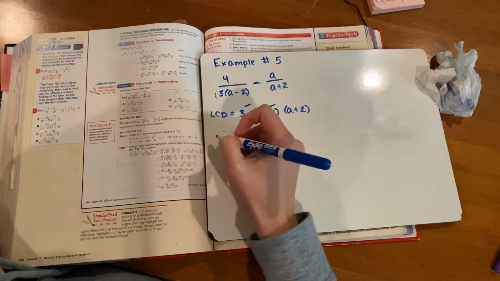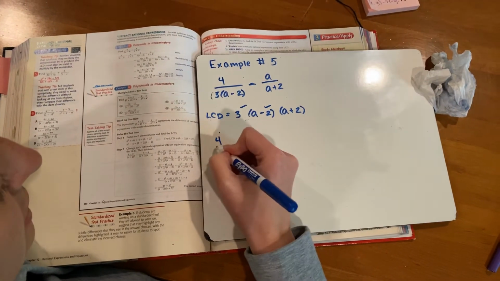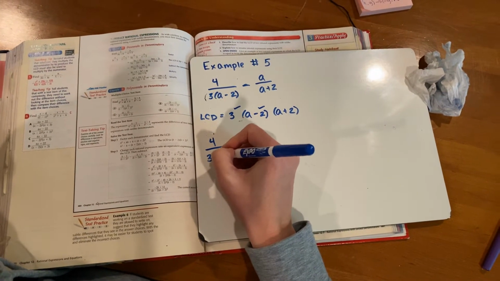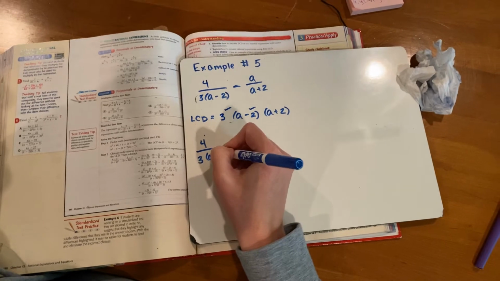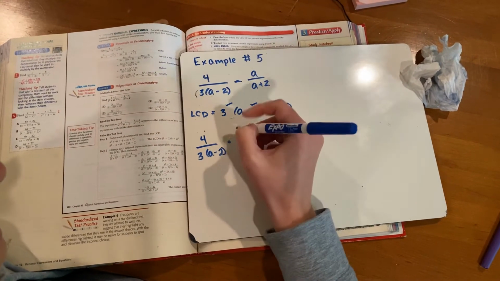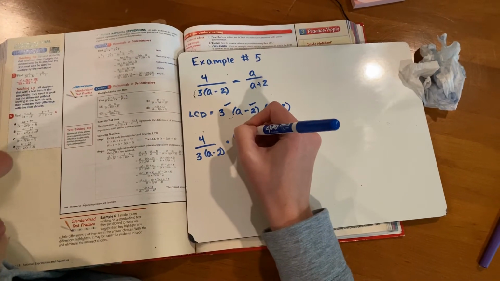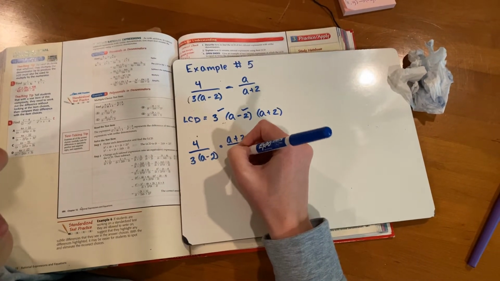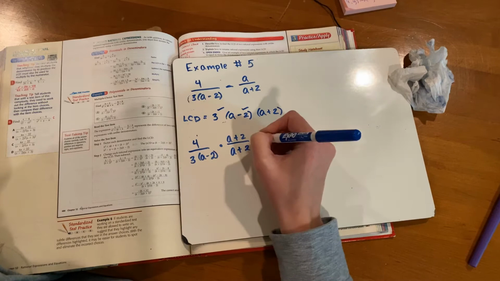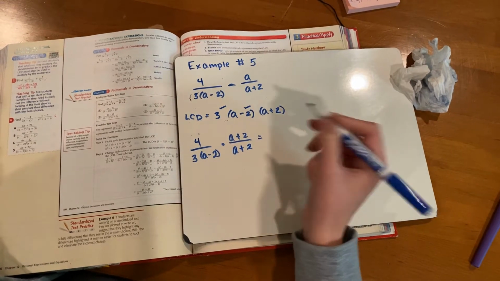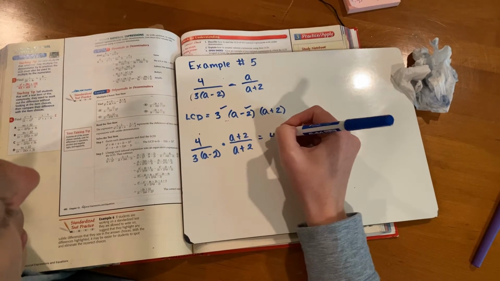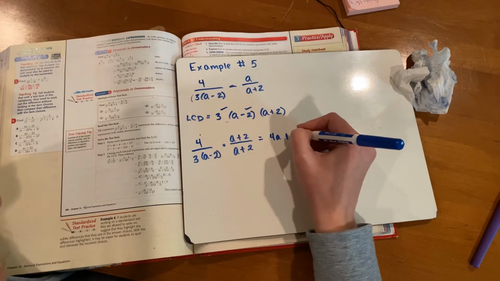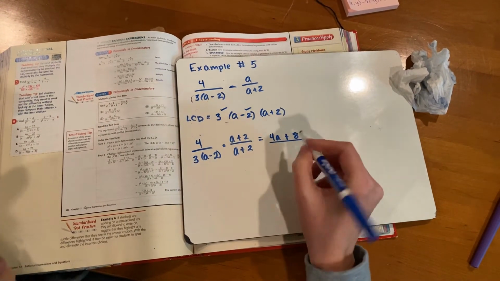That means the only thing we need to multiply our first term of 4 over 3 times a minus 2 by is just a plus 2. And we're going to multiply that in the numerator and the denominator, because if we multiply it in the numerator and the denominator, it's as though we just multiplied it by 1 and haven't actually changed the value of our expression. So 4 times a is 4a plus 2 times 4 is 8, so 4a plus 8.